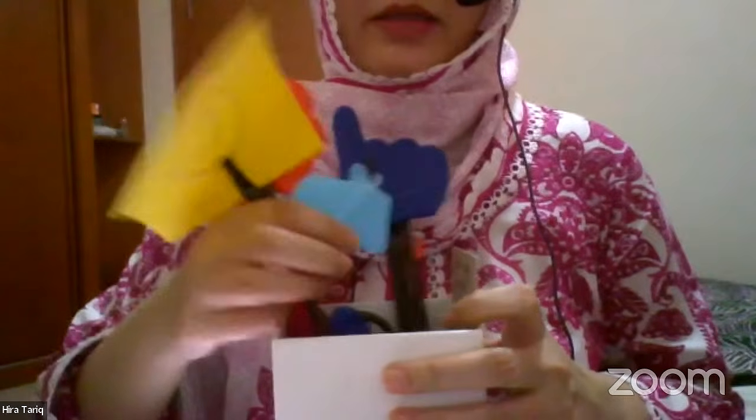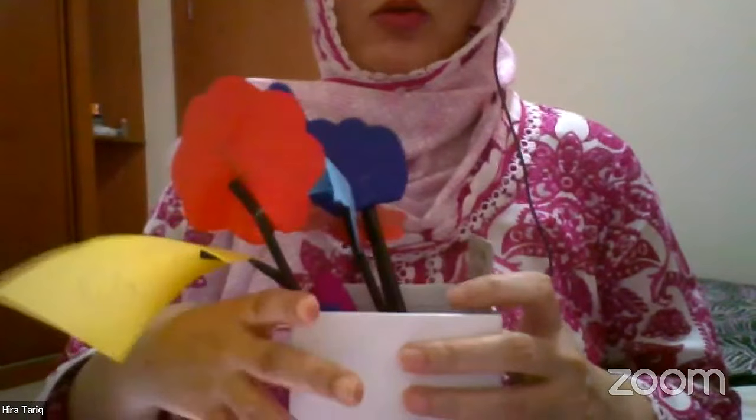I'm saying the short sound of vowel i. This is the shape: i, i, i. For example, say the word in. The flowers are in the basket or in the holder.